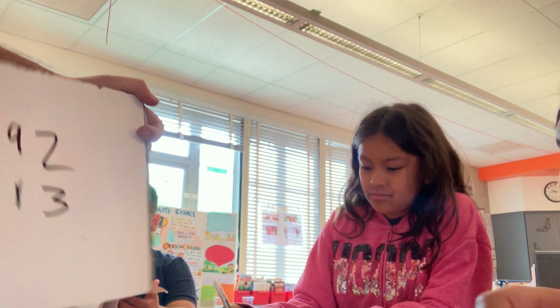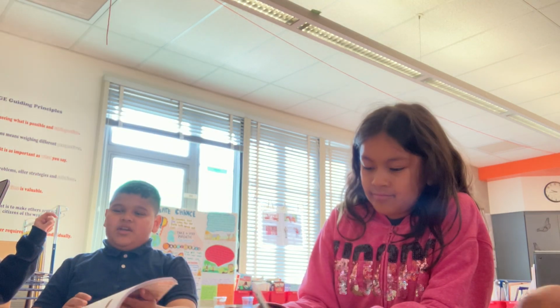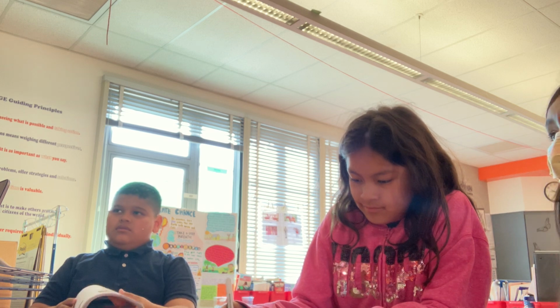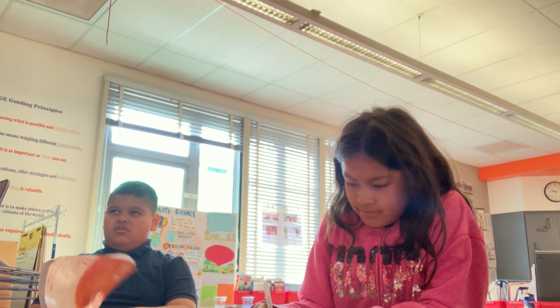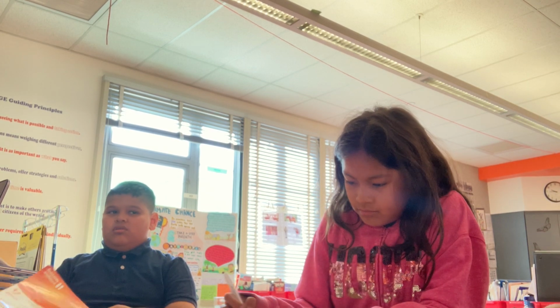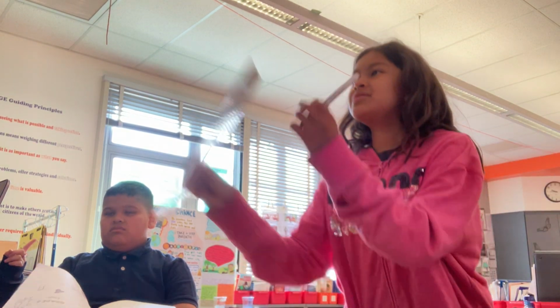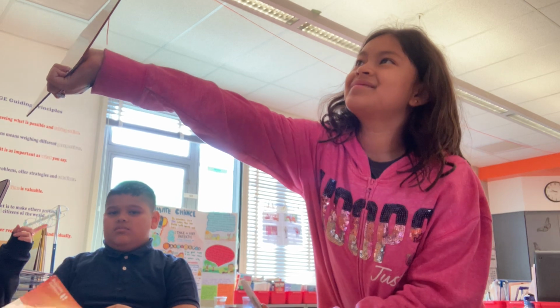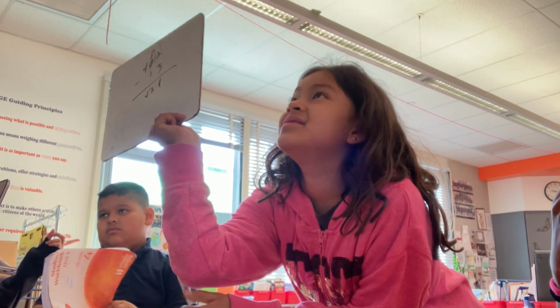So look at this: 492 minus 13. I'm gonna erase it. Jody, with this one, what would we do? Can 3 be subtracted from 2? No. So what do we have to do? Borrow. What are we borrowing from? 9. And what does that turn into? 9 turns into what? 8.